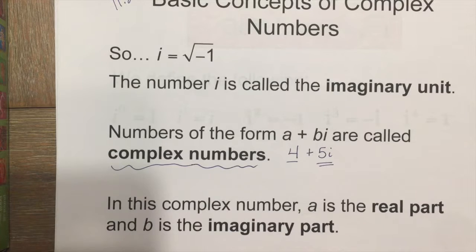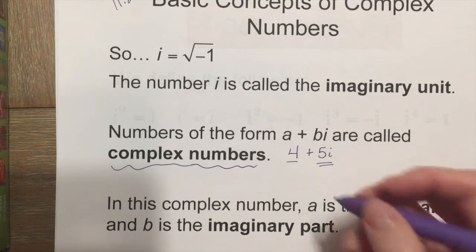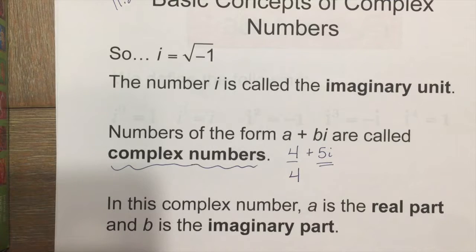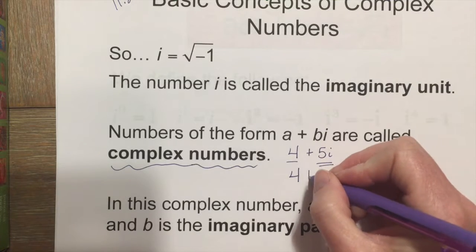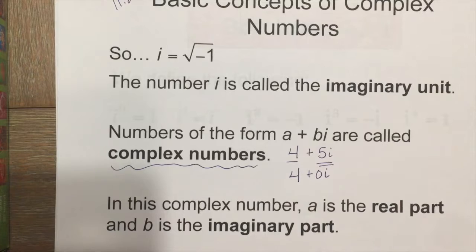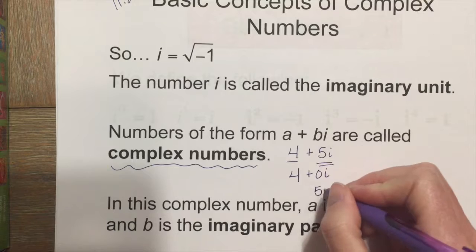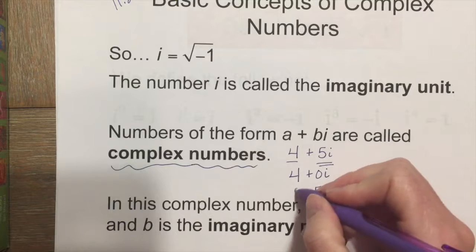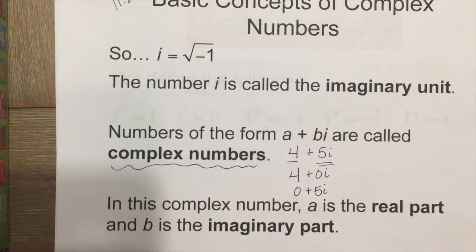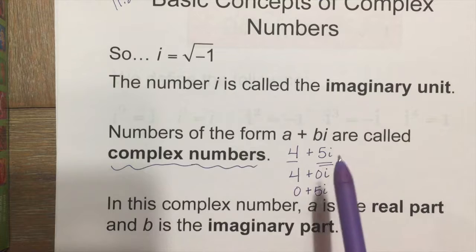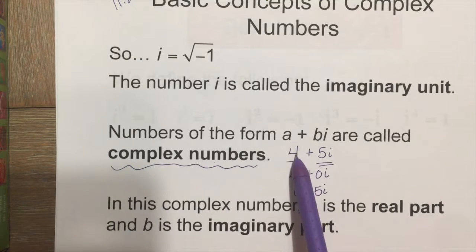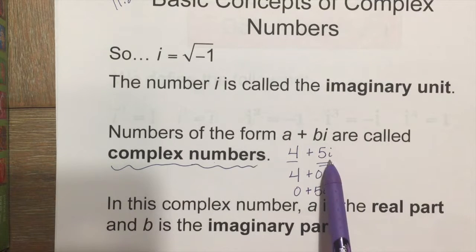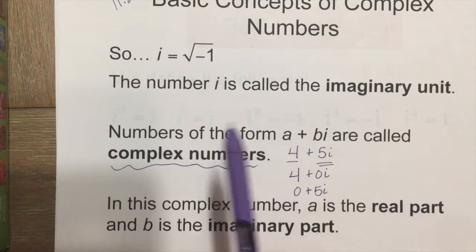Basically, all the numbers you've worked with are complex numbers because you could think of the number 4 that you're used to working with in your math problems as being 4 plus 0i. 0 times i would be 0. You could think of an imaginary number such as 5i, which you're going to begin working with, as really being 0 plus 5i. So then it's also a complex number. So a complex number refers to a real part and an imaginary part. An imaginary number refers just to a number that includes an i, or 1 times i.